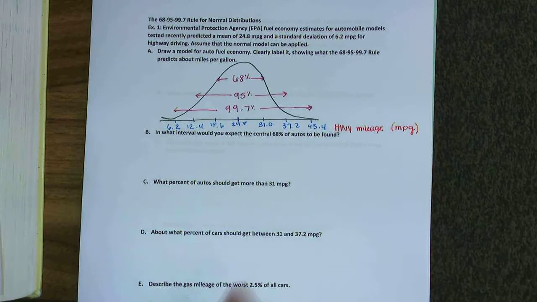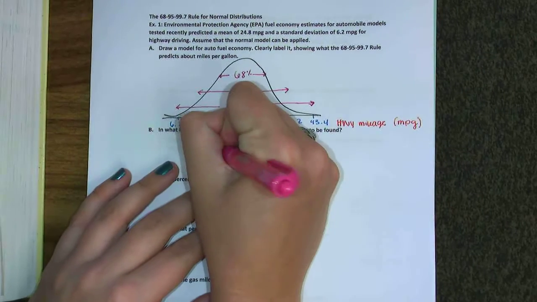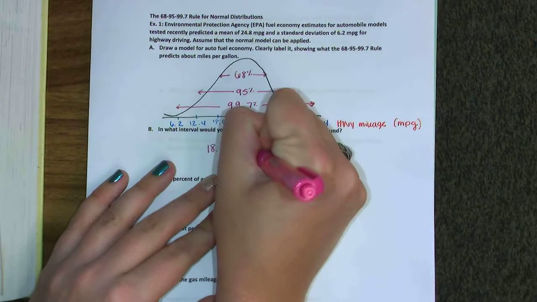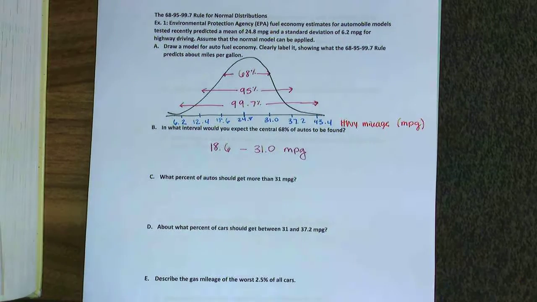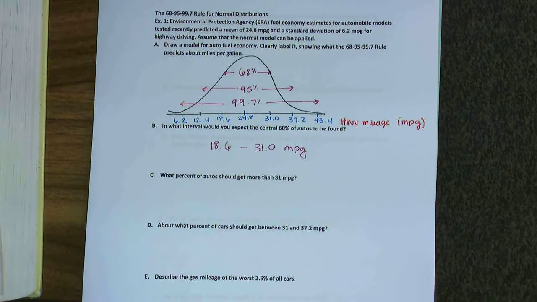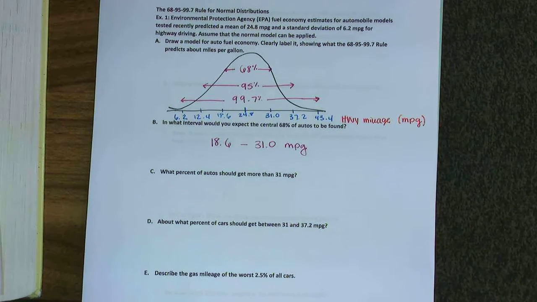Okay, and we already basically answered B in the last part. So the interval that you would expect the central 68% of autos to be found, we said was 18.6 to 31.0 miles per gallon. What percent of autos should get more than 31 miles per gallon?